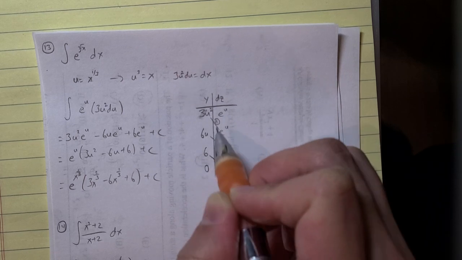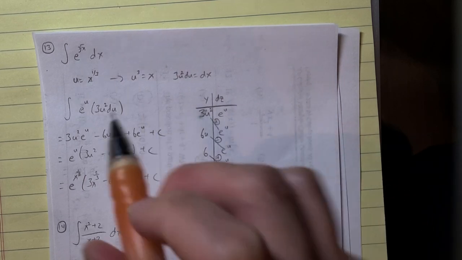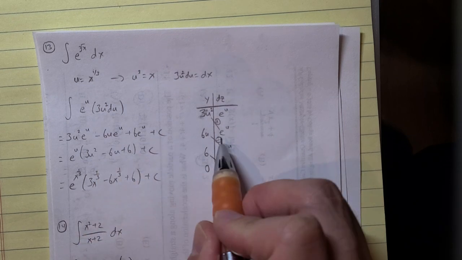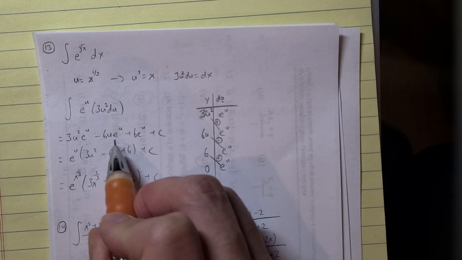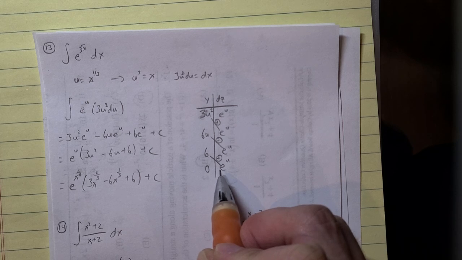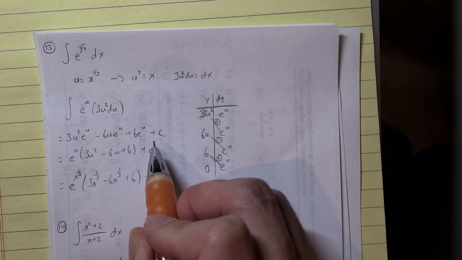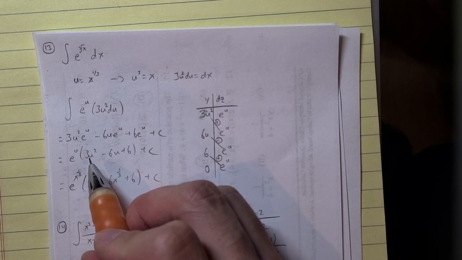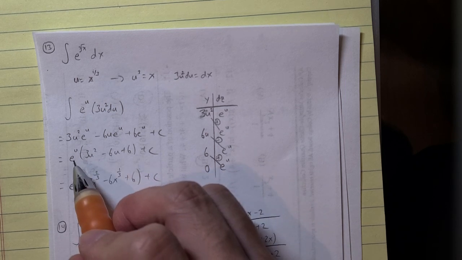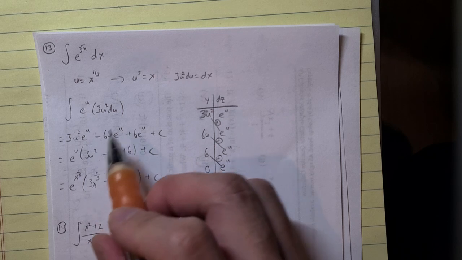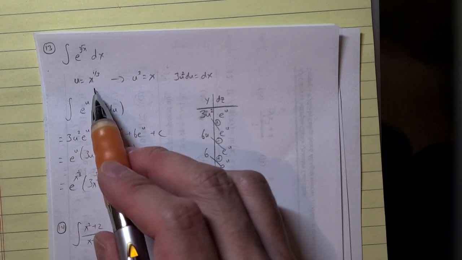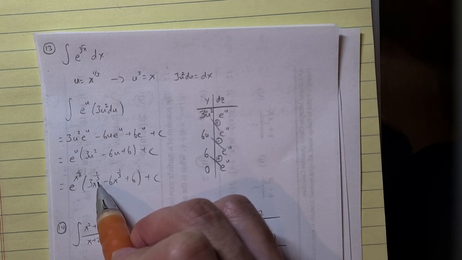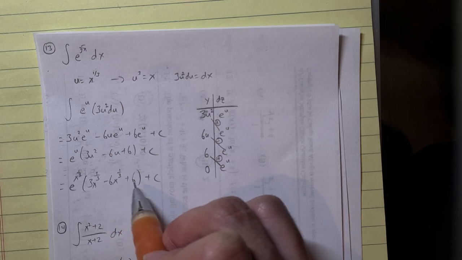We go diagonally and we alternate signs. So plus, minus, plus. Multiply them together. So it'll be 3u squared e to u. This diagonal is minus 6u e to the u. This diagonal is plus 6e to the u. And then plus c. Before I back substitute, I factored e to the u to make my life easier. I could have factored 3e to the u, but I factored e to u. And then we back substitute, u is x to 1/3. So e to the x to 1/3 times 3x to the 2/3 minus 6x to 1/3 plus 6, plus c.